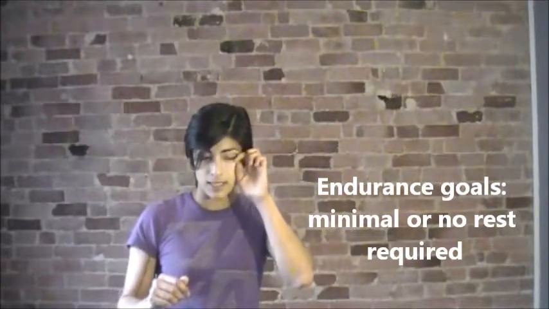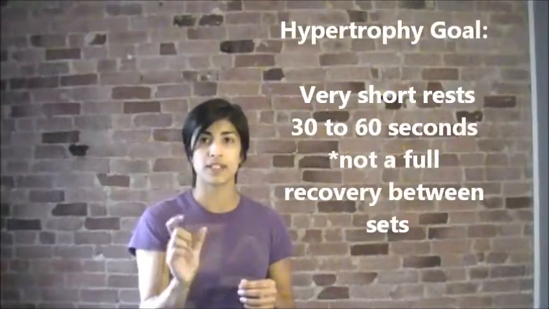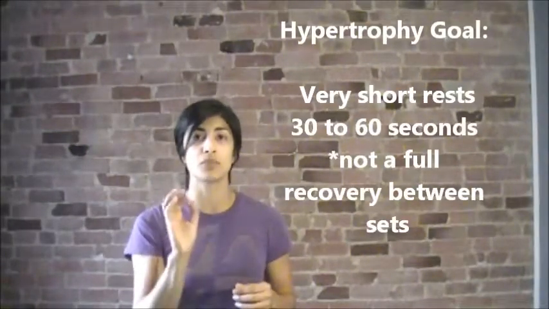Next one up is the hypertrophy. We've talked about this before in some of our webinars. When we're talking about hypertrophy, if you really want to stimulate muscle growth more than anything else, when you're in the hypertrophy cycle of bodybuilding, you're going to want to keep your rests very, very short. So 30 to 60 seconds between each set is going to be really, really imperative.